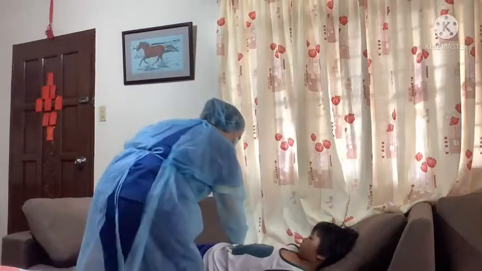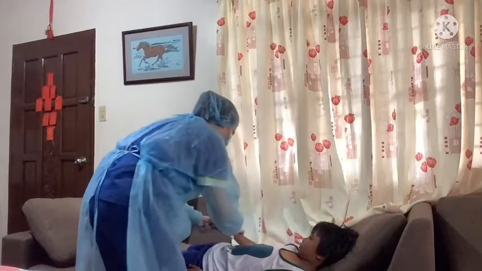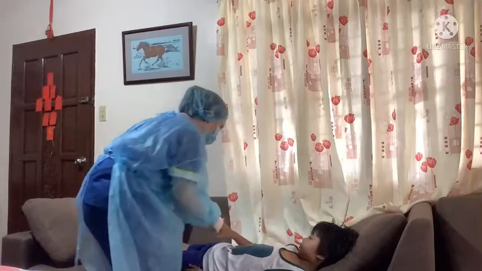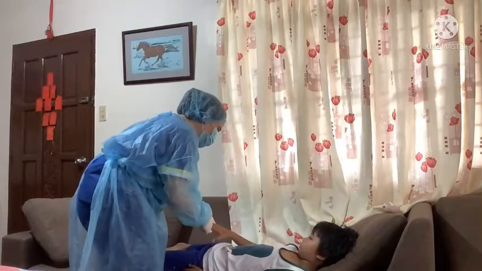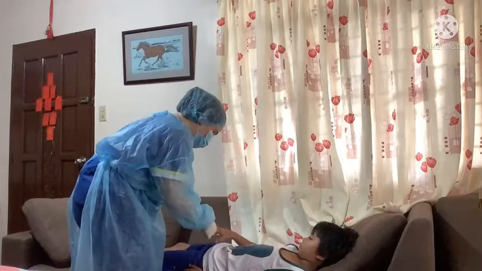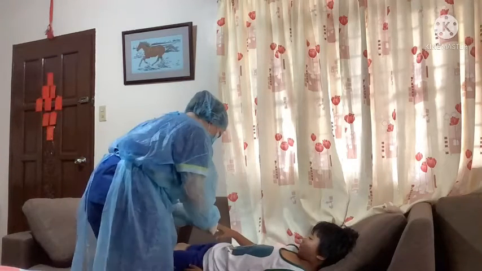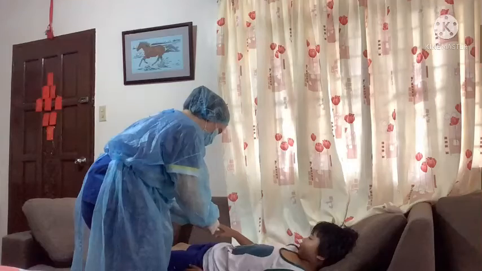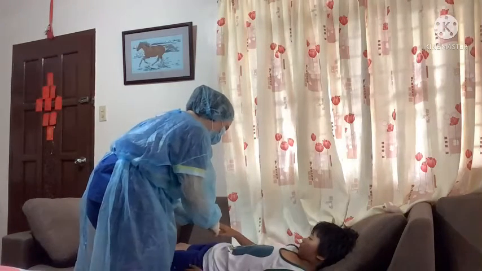Okay, and let's start squeezing the lunula area of the patient's fingernail. Check the lunula area.